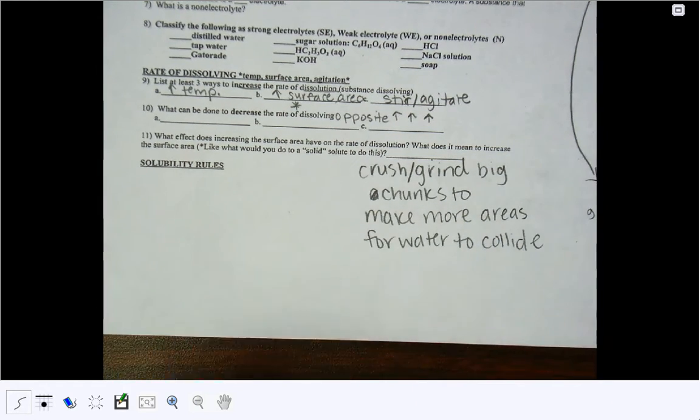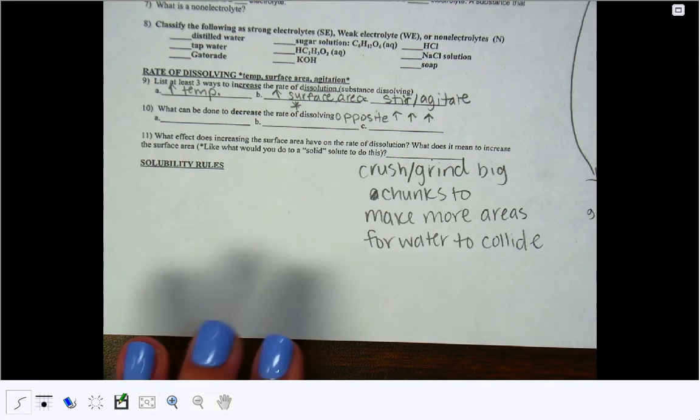So what I mean by collide with it, if you remember our little video where we watched how water breaks apart our different substances, like ionic substances, water kind of comes in and surrounds them and then just pulls them away, right? So think about it. If you have 36 areas that water can get in there and tear it apart, you're better off than if you only have 6 areas. And that's kind of what we're talking about with that, okay?